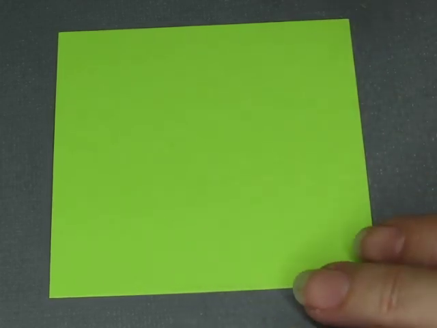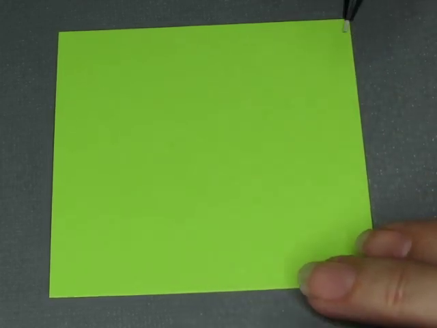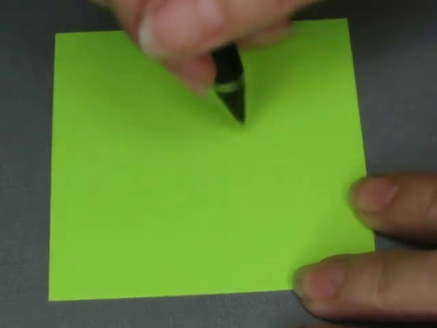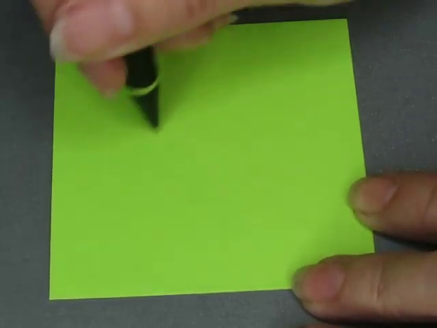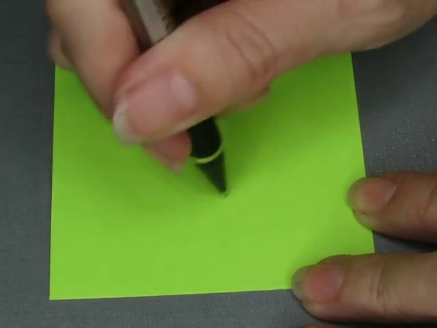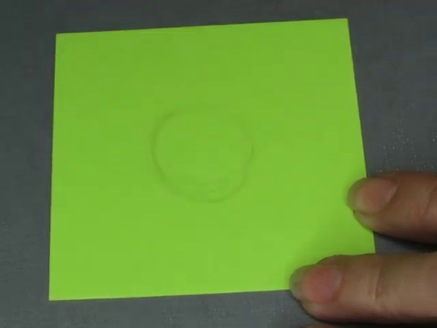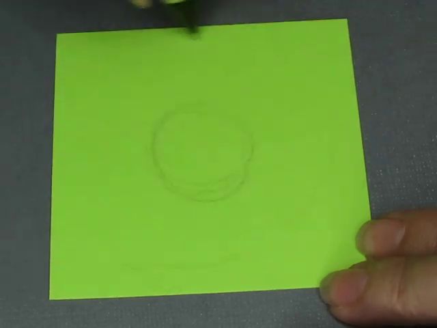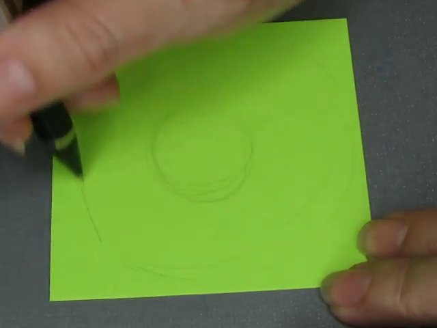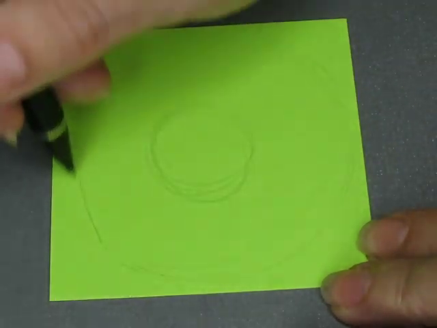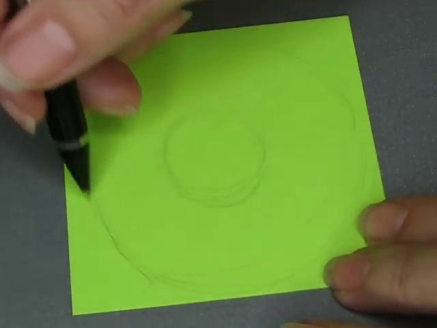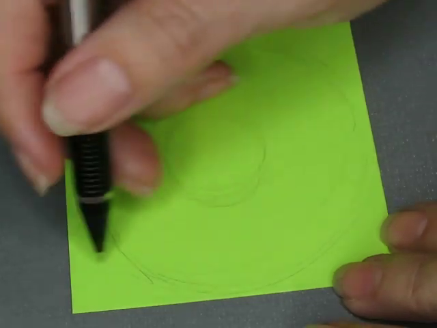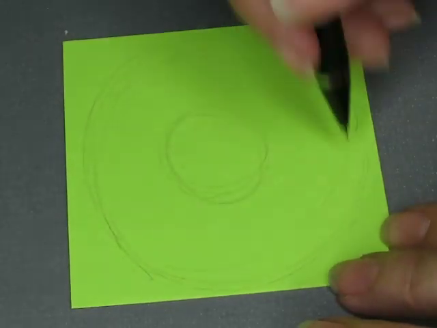I'm going to decide what size I want this to be. I'm going to make my petal kind of this size with my leaf out in here, maybe. This is just going to be a guide. Instead of using the grid, I could totally put dots in here.